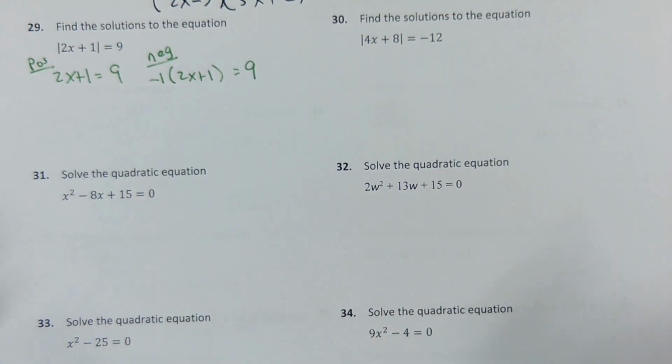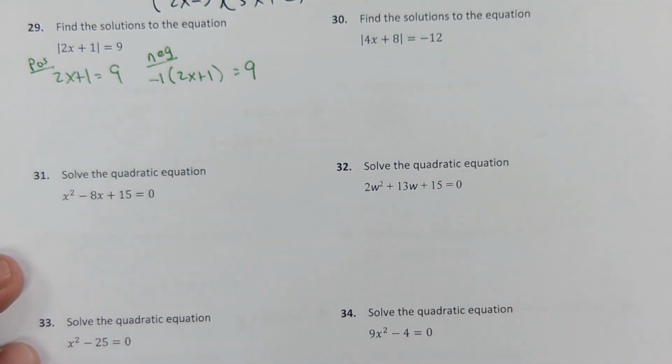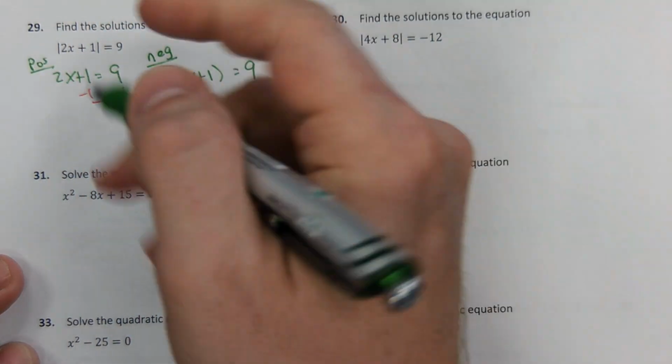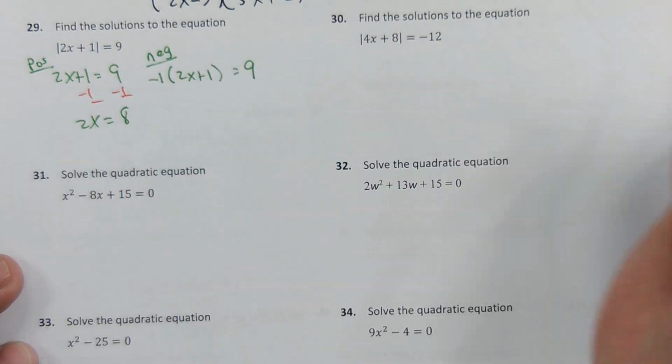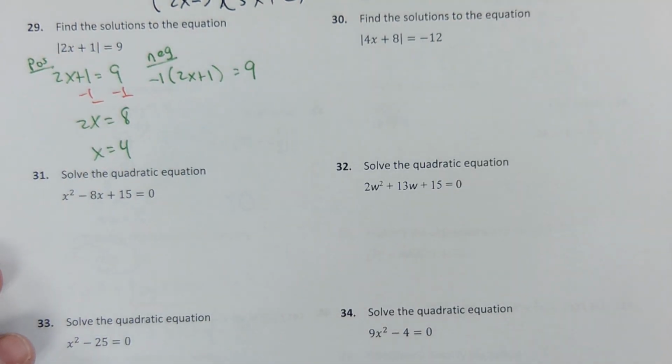I know that this is probably not the method that your Algebra 1 teacher showed you, but I'm telling you, it's a better method. Okay? Let's handle the positive case first. Subtract a 1 from both sides. Gets you 2x equals 8. Divide both sides by 2. X equals 4. Okay, cool.